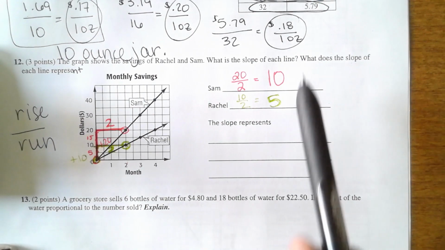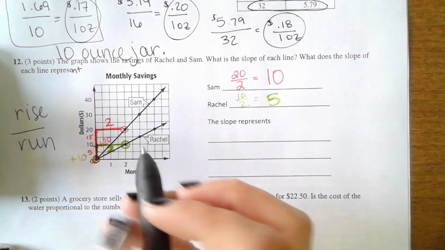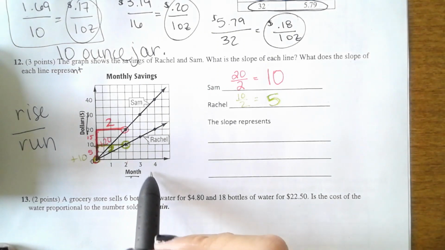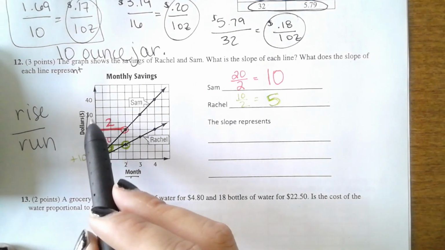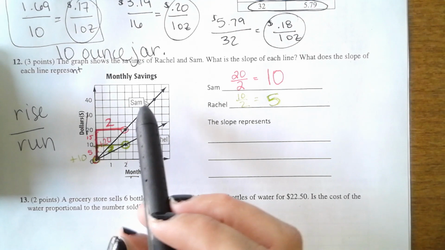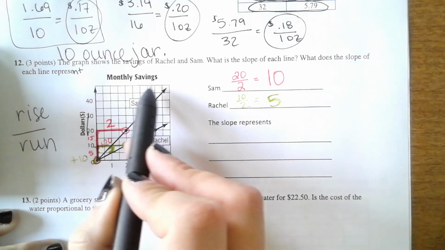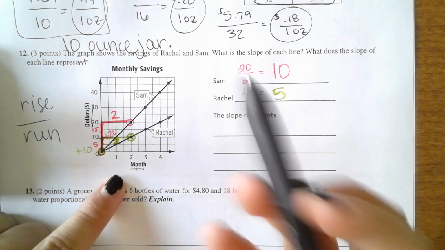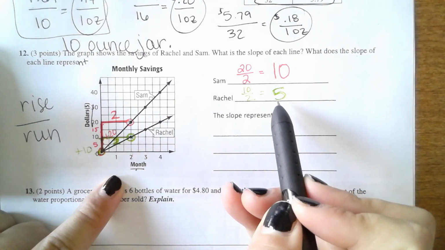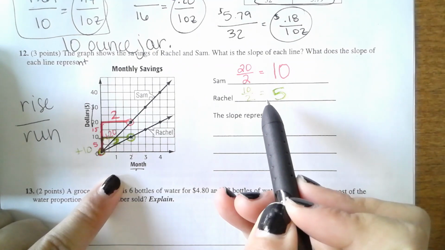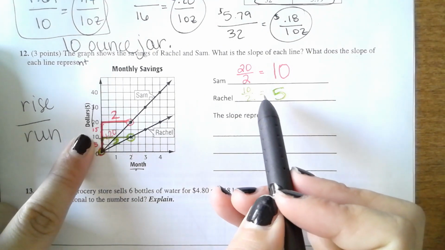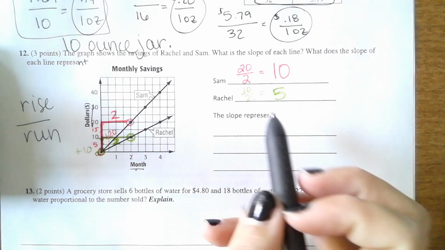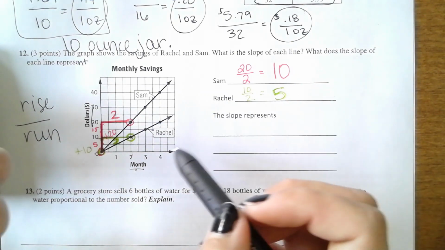So, next part, what does the slope of each line represent? Well, you have to look at your variables here. So our x variable was talking about months. Our y variable was talking about the number of dollars. And the title of this was monthly savings. So for our slope, this means for every month, Rachel saved $5. And for every month, Sam saved $10. So it's just asking what does the slope represent for both of them.